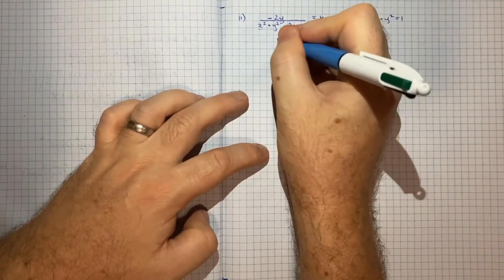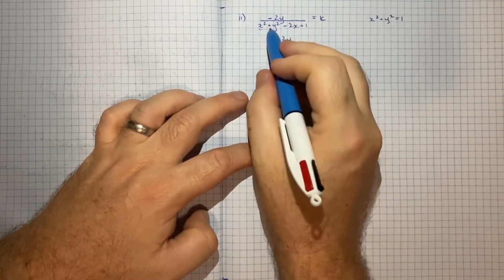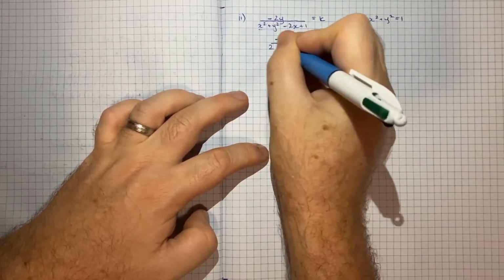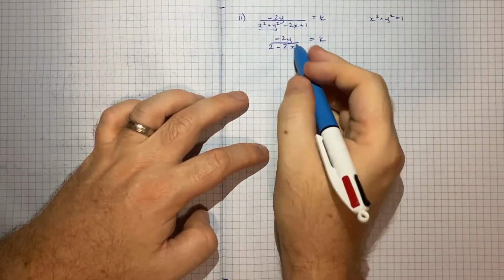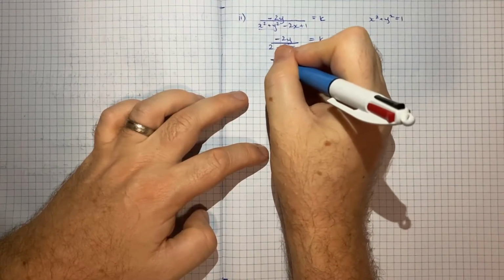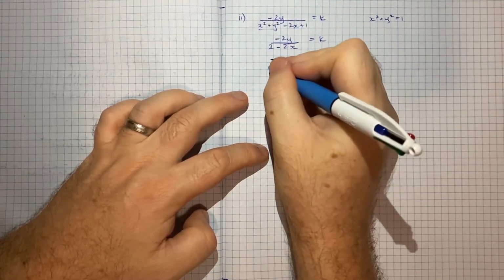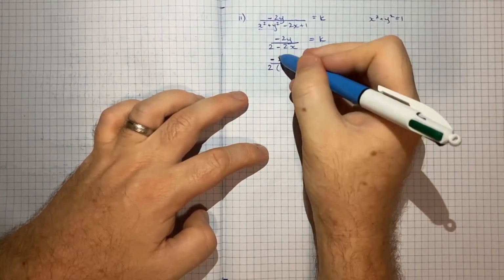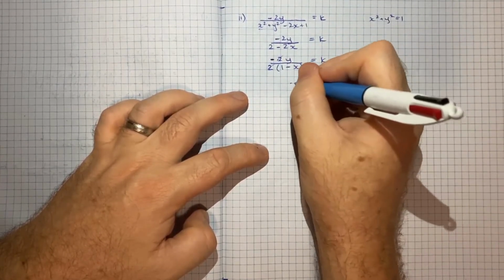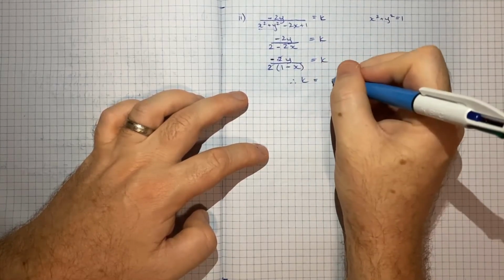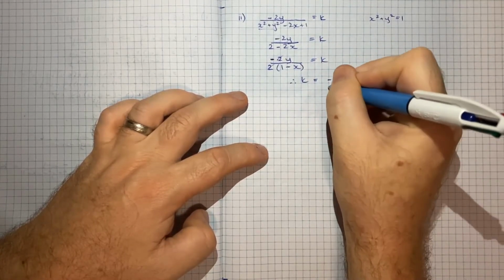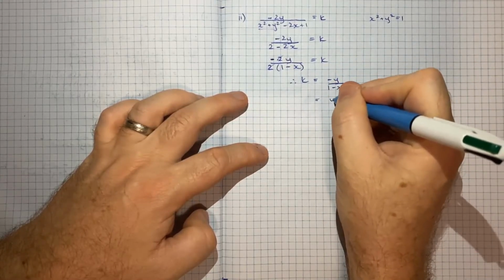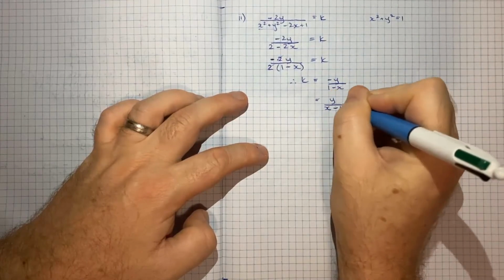So we'll get minus 2y divided by 1 plus 1 is 2. So 2 minus 2x is equal to k. I can factor out a 2 here. So we get minus 2y on 1 minus x is equal to k, and I can cancel these 2's. And so therefore I can conclude that k is equal to minus y on 1 minus x, or I can just bring this negative down and write it as y on x minus 1.